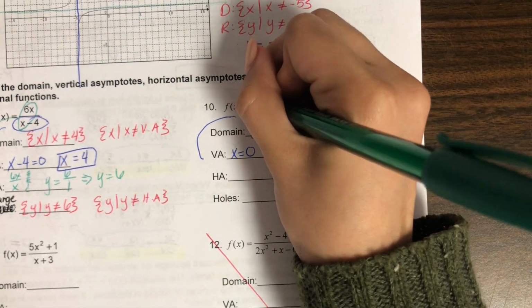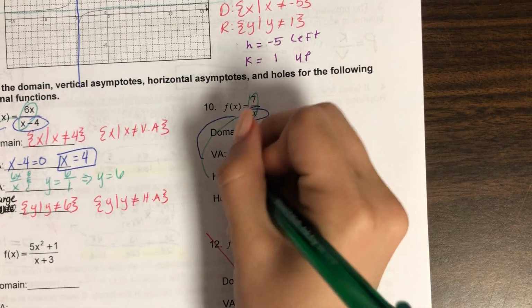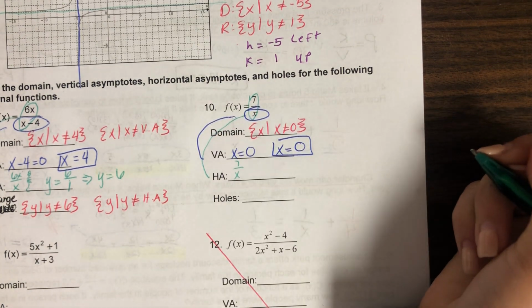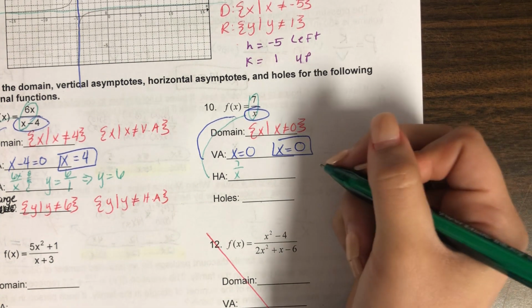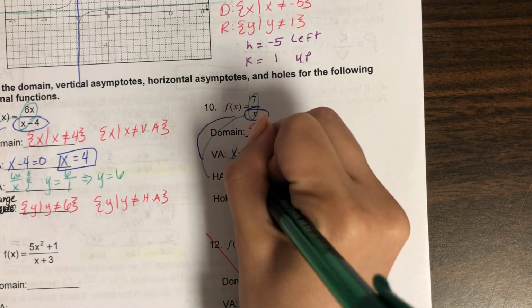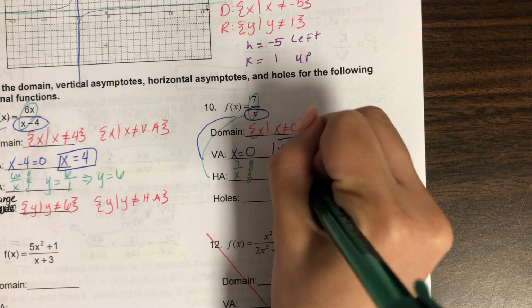Horizontal asymptote, our leading variables, 7 over x. Bigger on top, bigger on bottom, or equal. Bigger on bottom, Bobo. So y equals 0.